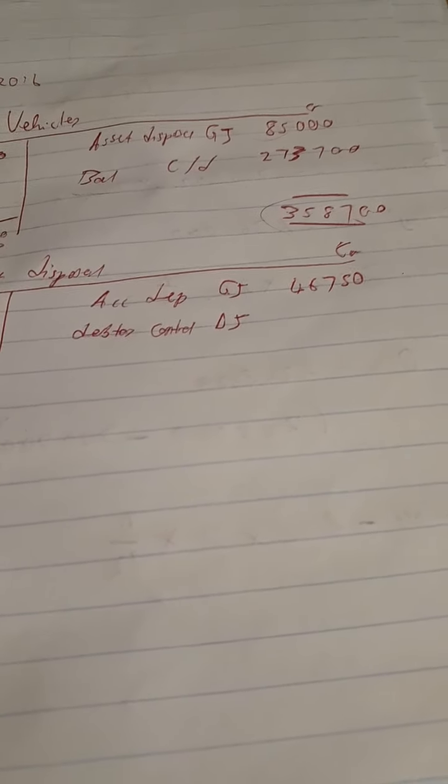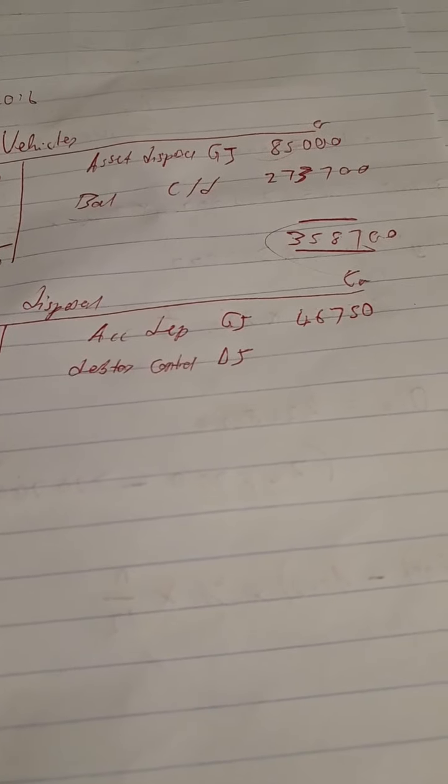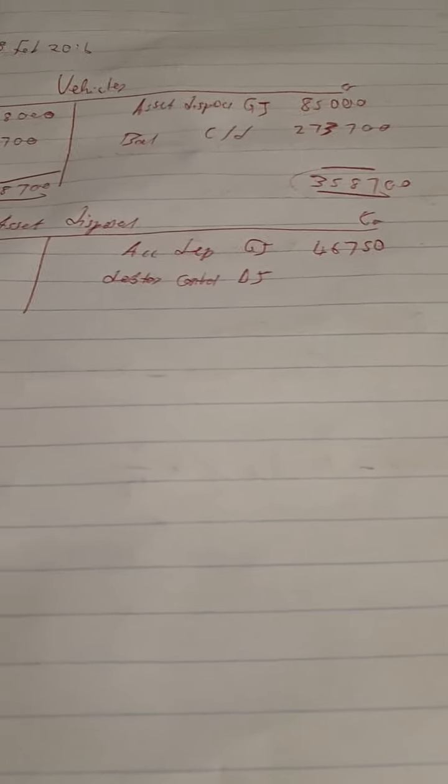Read the transaction on 30 May 2015. It says we sold it on credit to Mare for 68,000. So they are telling us that we sold it for 68,000. In other words, when we sold this vehicle, we received how much? 68,000. So then under your debtors control here on the credit side, you record 68,000.